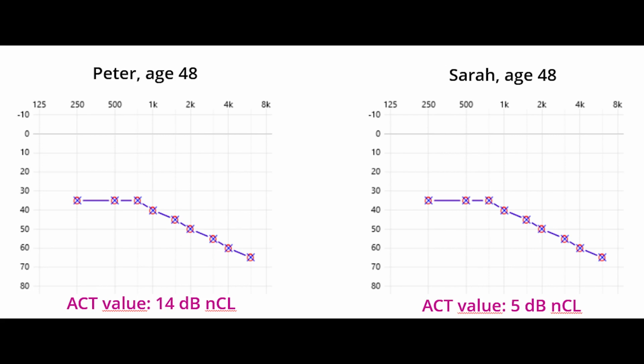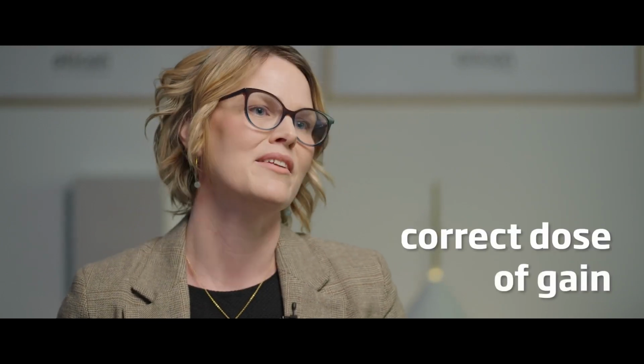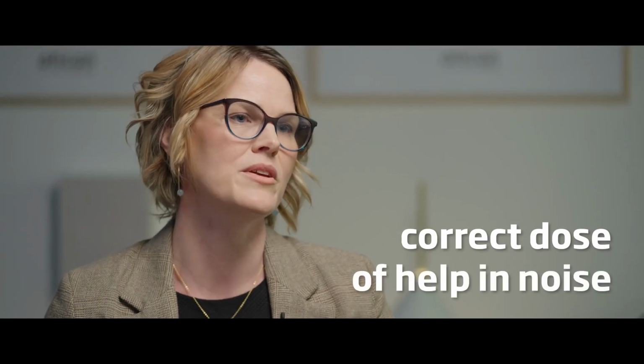And that's the whole purpose, because you don't want to over-prescribe help or under-prescribe help. So in essence, it should make it easier to send a client out with the correct dose of gain and the correct dose of help from the hearing aid. Yeah. So a better first fit, all in all.